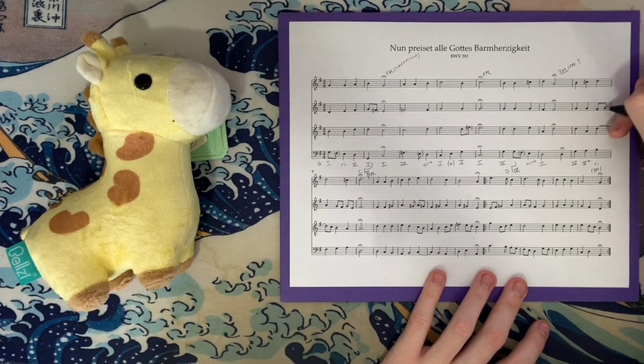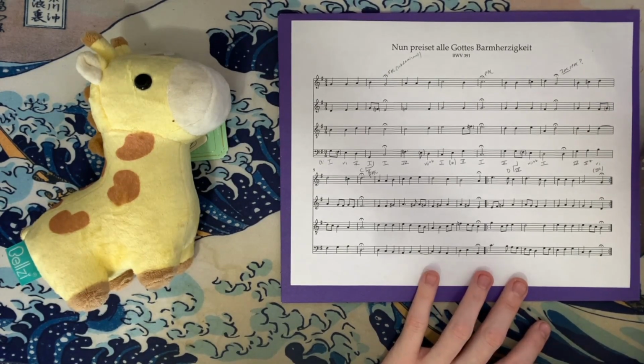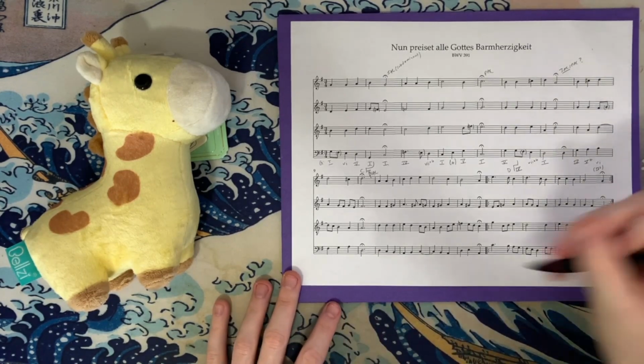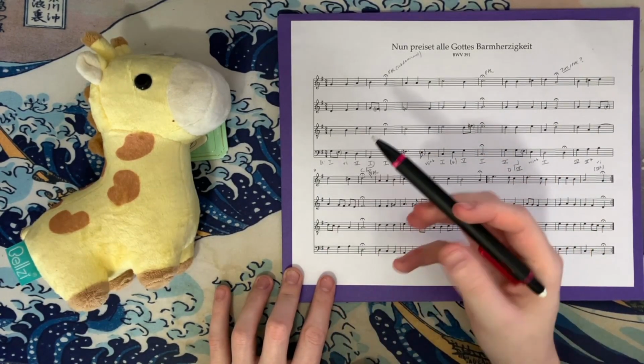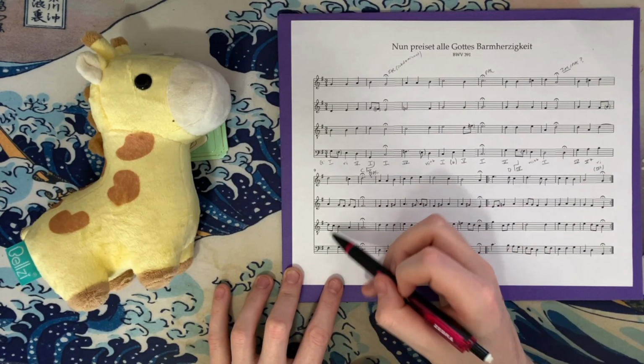It really just depends on whether you hear this G as the root of the chord or this F sharp as the 5th of the chord. It doesn't really matter too much. But regardless, that's going to take us to 1 in first inversion. Kind of an interesting progression here.